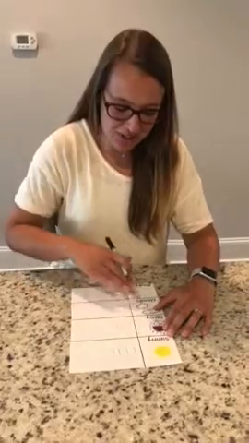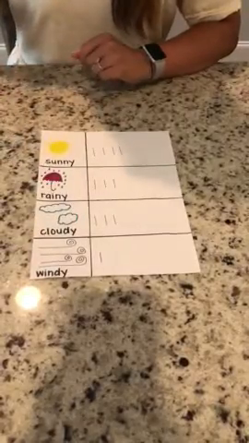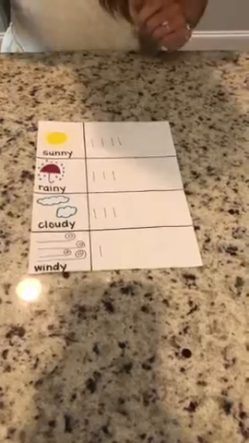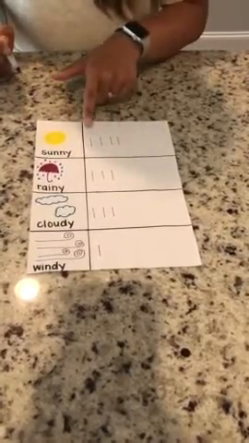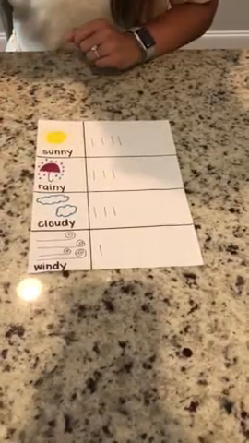Hi friends, I was just taking a look over my graph of the weather for the month. Now, I chose 4 different types of weather for my graph: sunny, rainy, cloudy, and windy. Each day I add a tally to decide what is the weather for that day. Now, right now I noticed there have been more sunny days than any other type of weather.